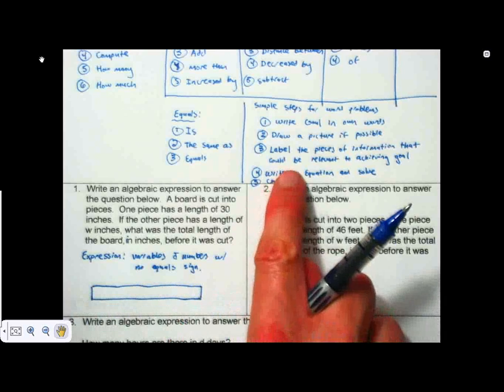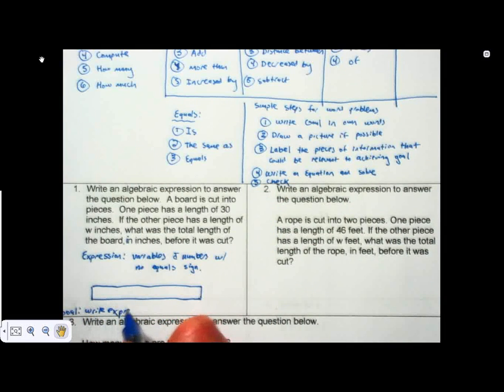well, now let's see if we can label the pieces that could be relevant to achieving our goal. So the way I see it, our goal is to write an expression that represents the length of this board.